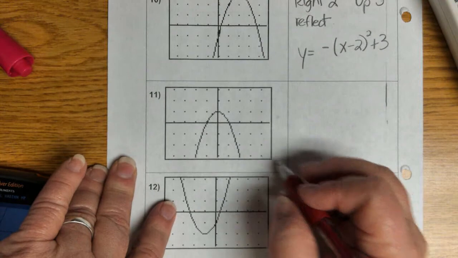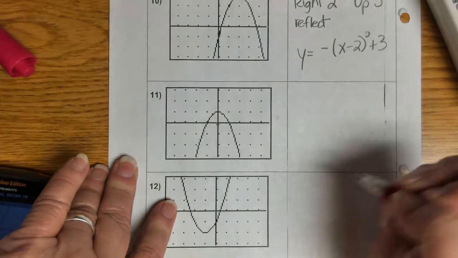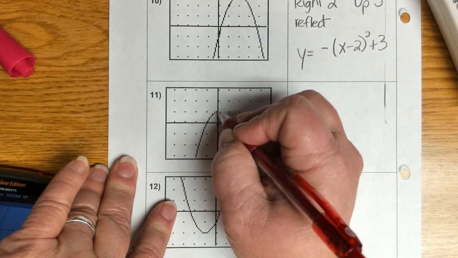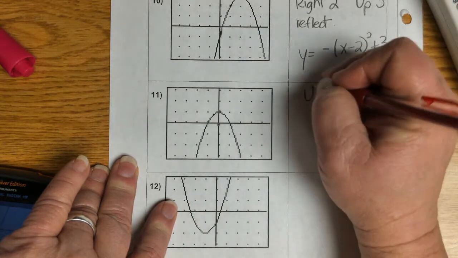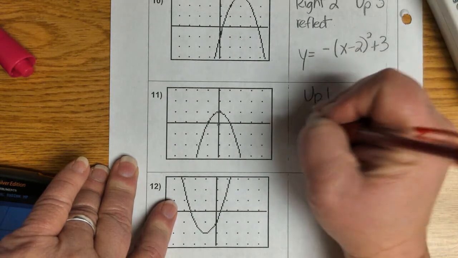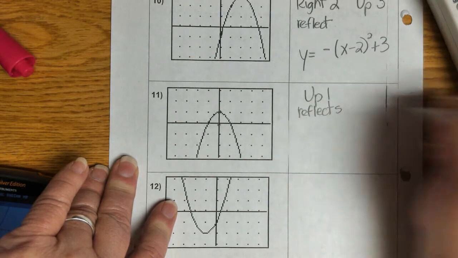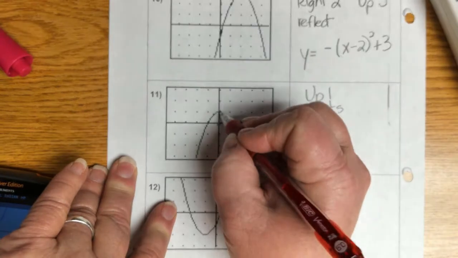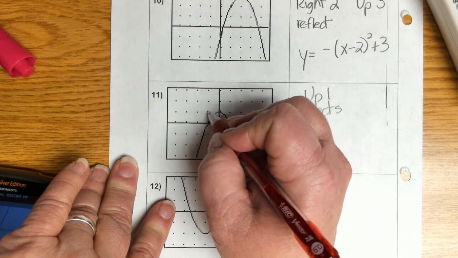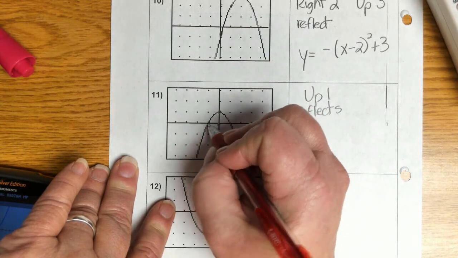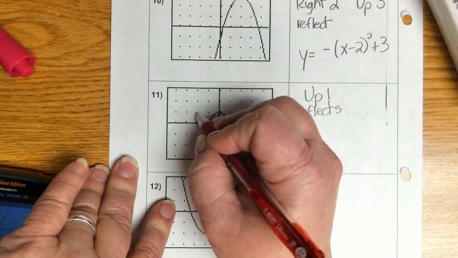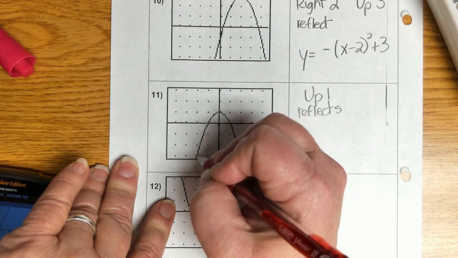Okay. Here I start at 0, 0. I've gone up 1, it looks like. Up 1, but I've also reflected. Okay, so now I'm going to check to make sure it hasn't widened or compressed. I've got 1 over, 1 down, 2 over, 1, 2, 3, 4 down.